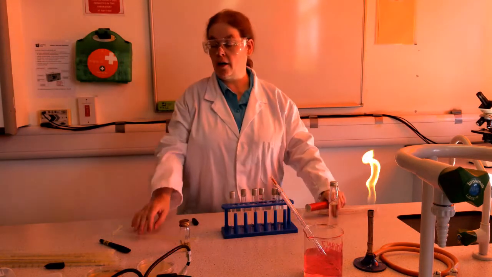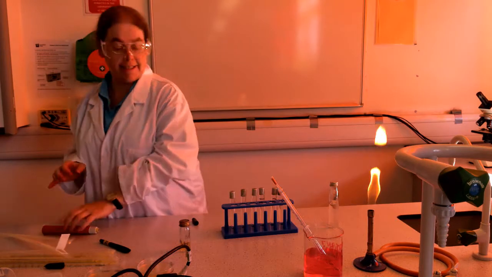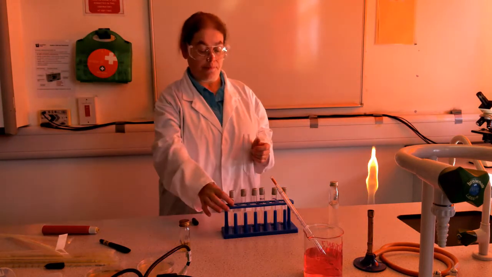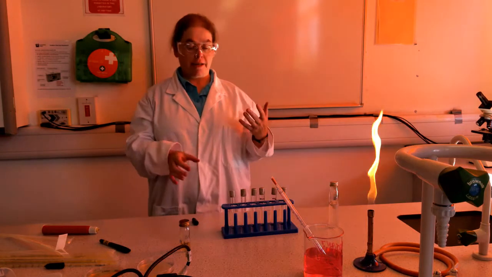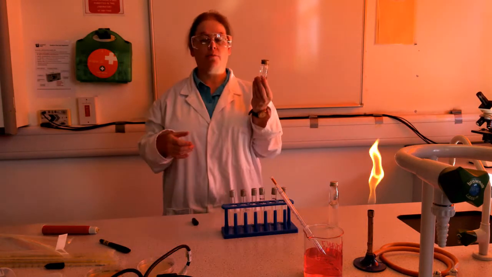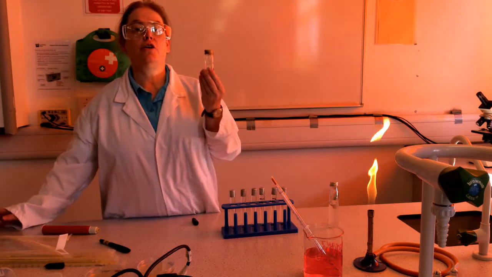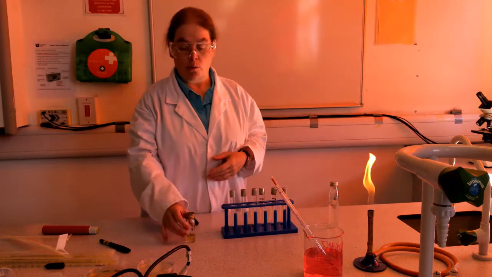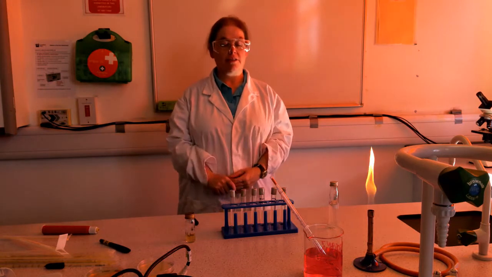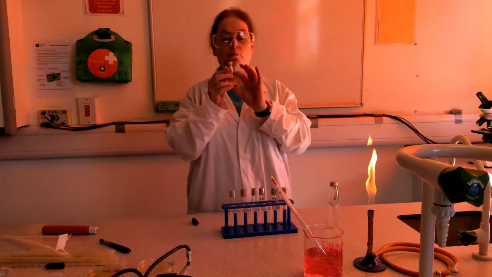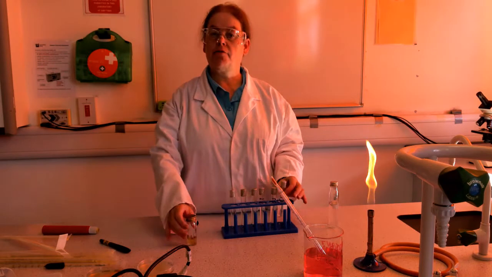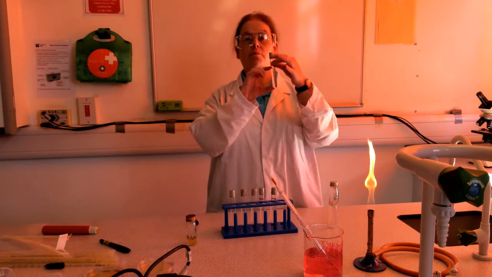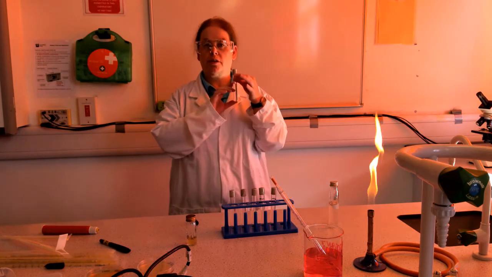Right, so what I've got now is a whole row of test tubes. Each has 9.9 millilitres of water. For each bacterial culture that you want to count the number of bacteria, you need 3 test tubes. And what I'm going to do is as follows. I'm going to transfer 0.1 millilitres of the bacterial culture that I want to count into the 9.9 millilitres of water.